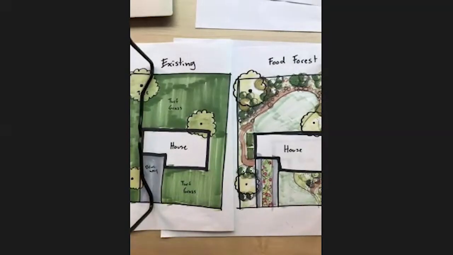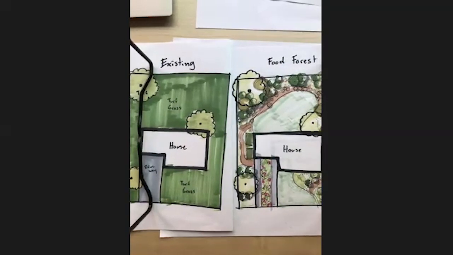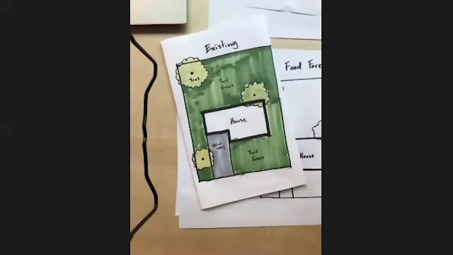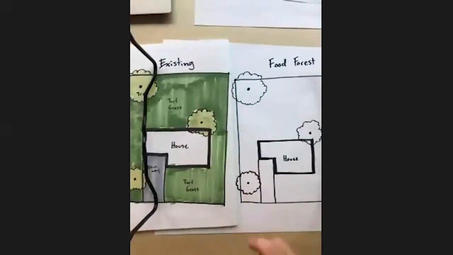Do you guys have any questions before we jump into plan view? Any comments? If I can find the papers I'm working with. Aha, here we go. Okay.